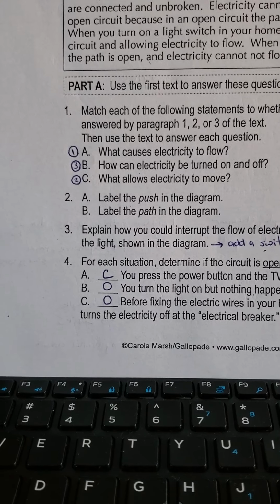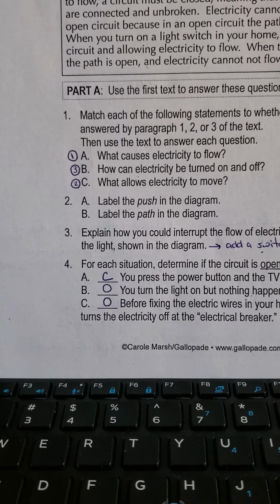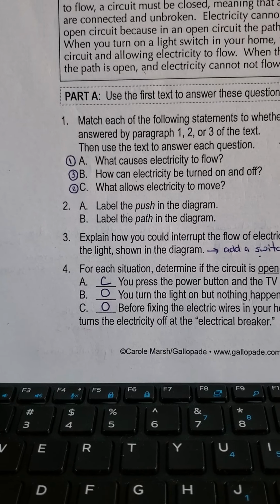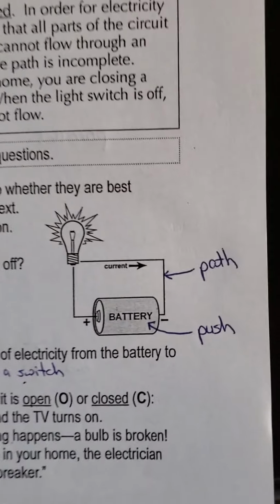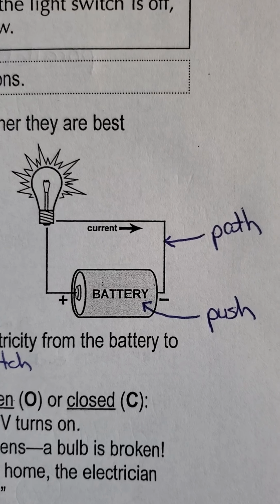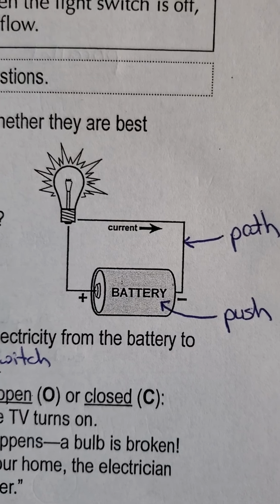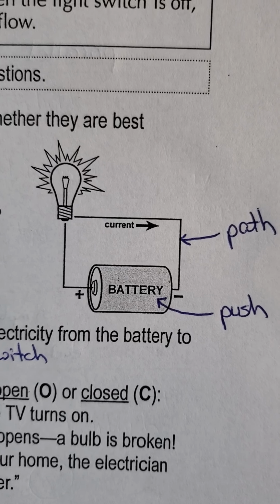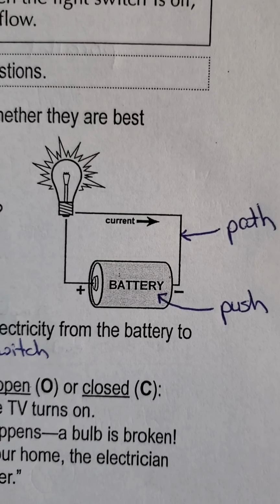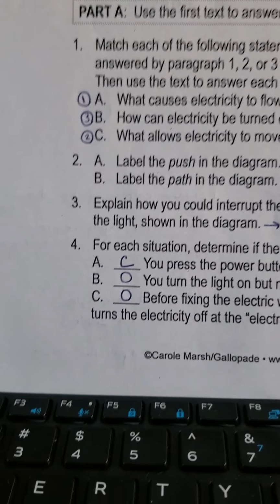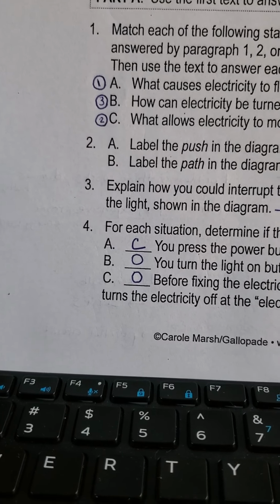B, you turn the light on, but nothing happens. A bulb is broken. If you've got a broken bulb, then there's no way the electricity is going to flow from the source through the bulb and then back to the source again. The bulb is broken. That breaks the path.